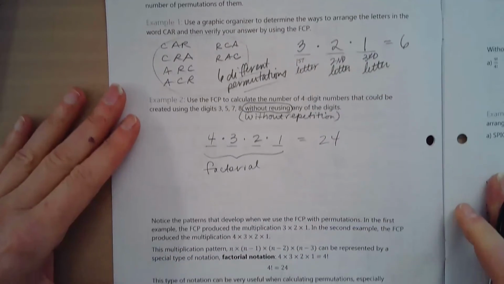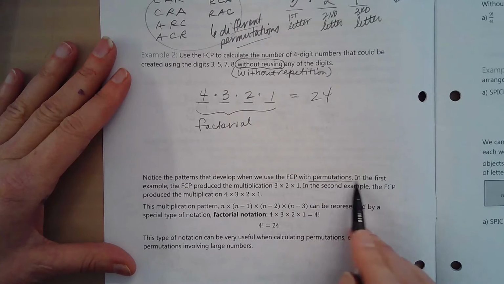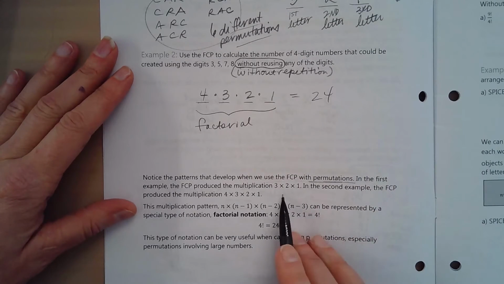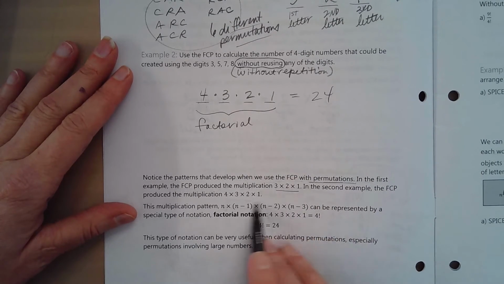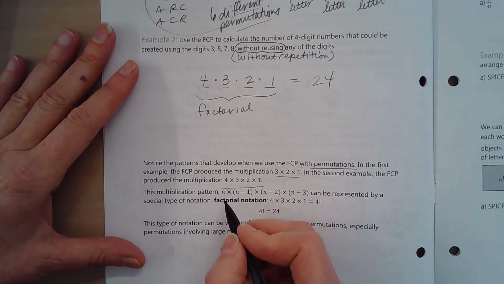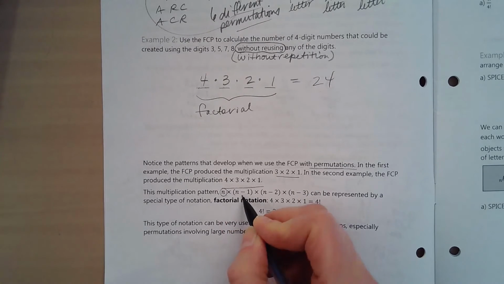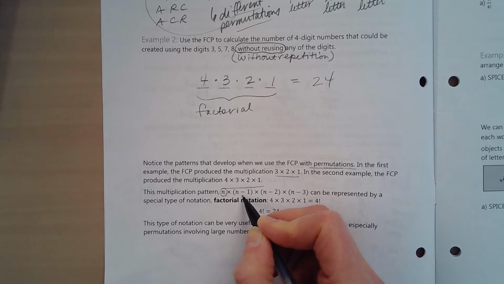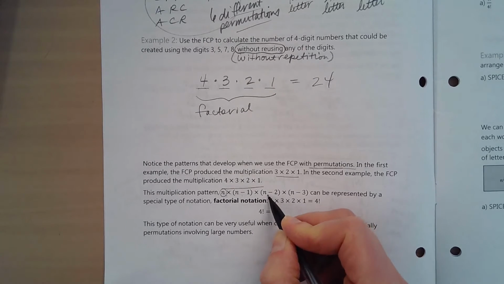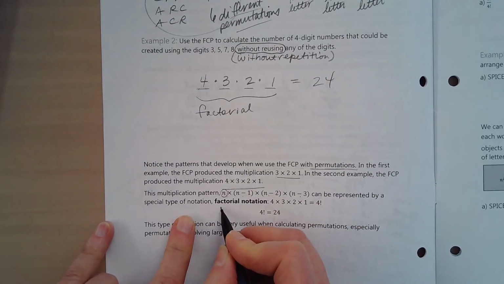And let's just read down here. The patterns that develop when we use FCP with permutations, in the first example we got a 3 times 2 times 1, and then 4 times 3 times 2 times 1. When we have this pattern, whatever one number we start with, if we just call it n, then the next number is 1 less than n, and then the next number after that would be 2 less than n, then 3 less than n, can be represented by a special type of notation.